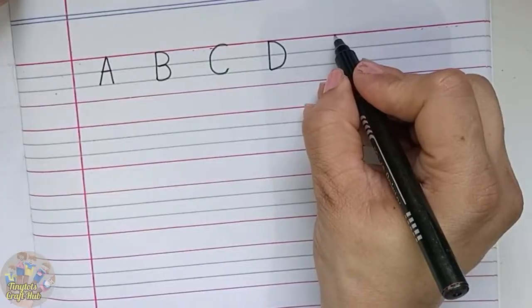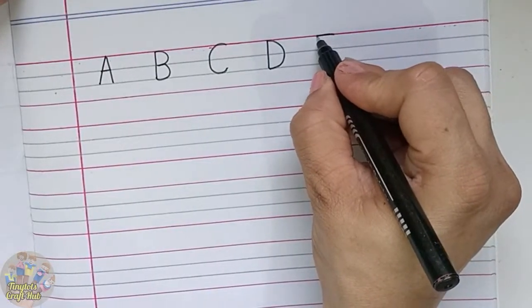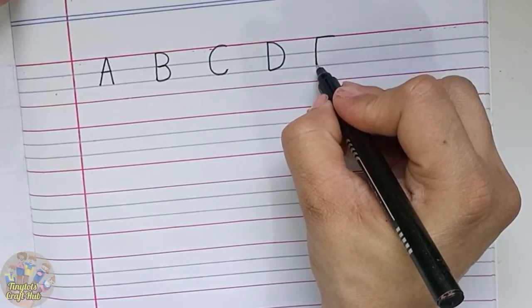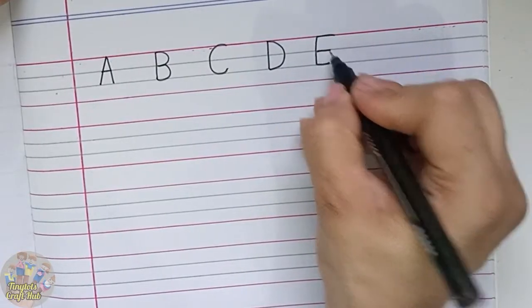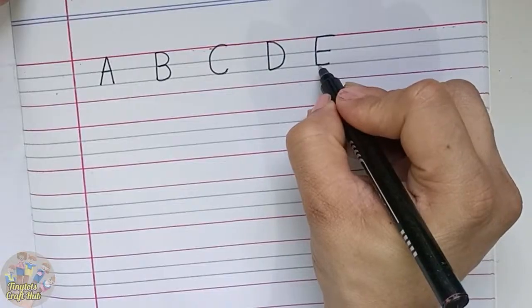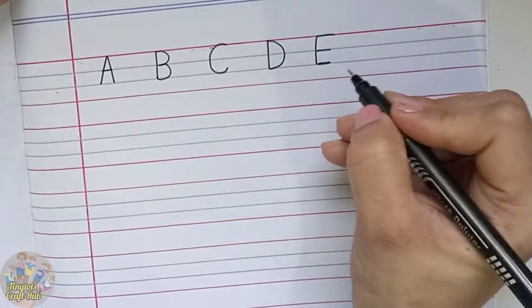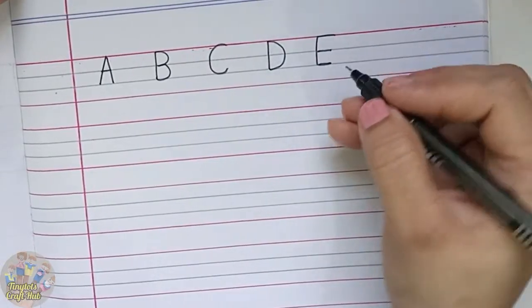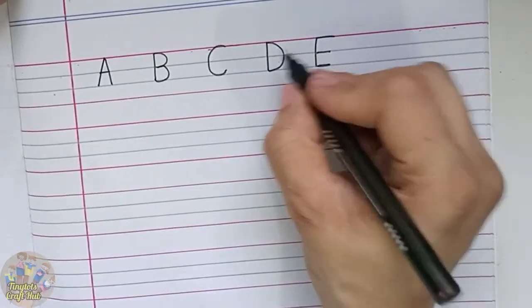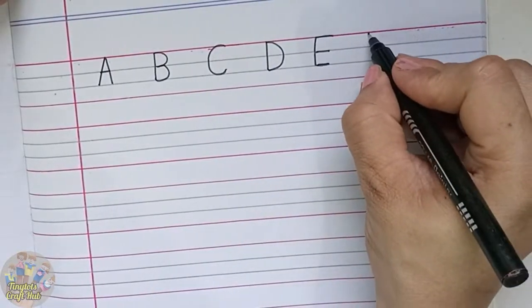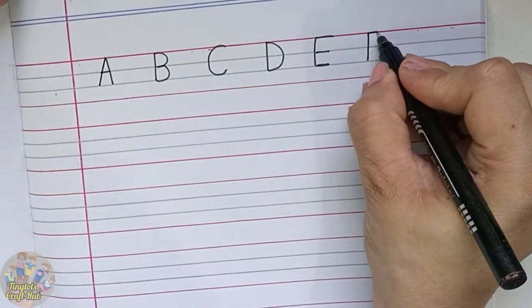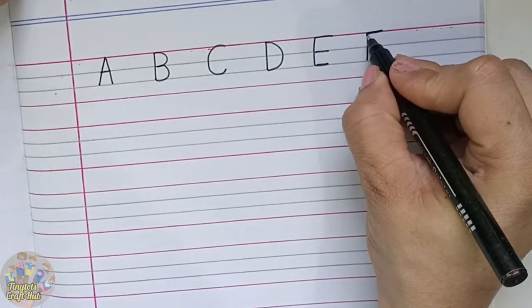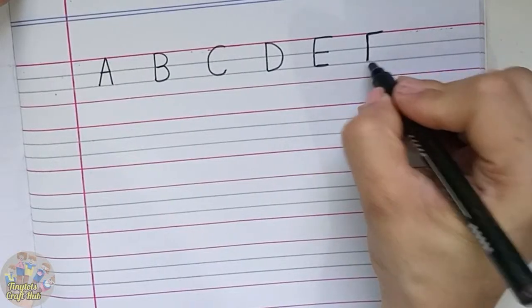E. Now start at the skyline, come down to the lower grass line, then go straight across the skyline, then go across the upper grass line. Now go back across to the left and down to the lower grass line. F. Start at the skyline, come down straight to the lower grass line, then go up across the upper grass line and then a short line across the upper grass line.